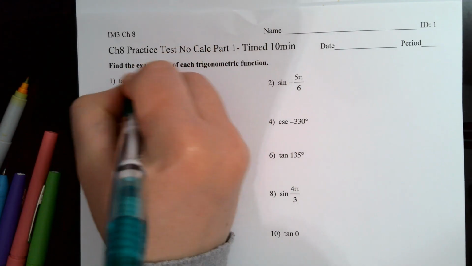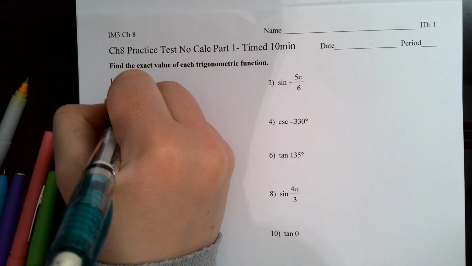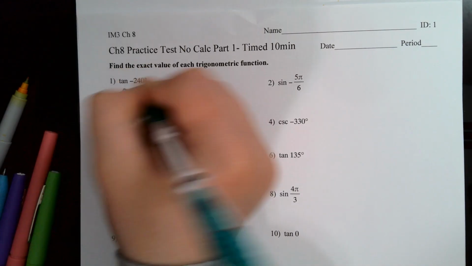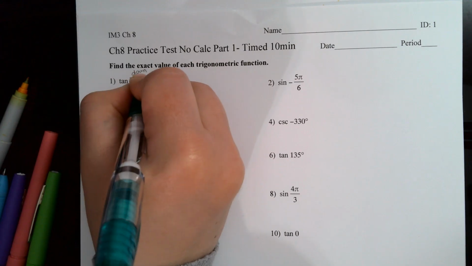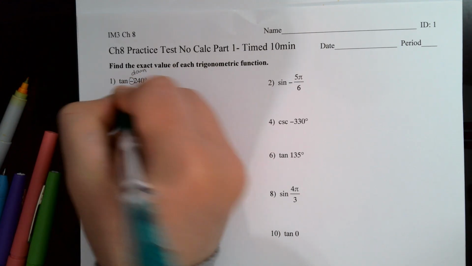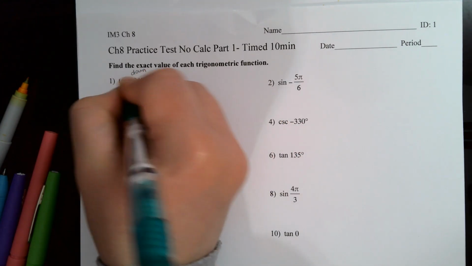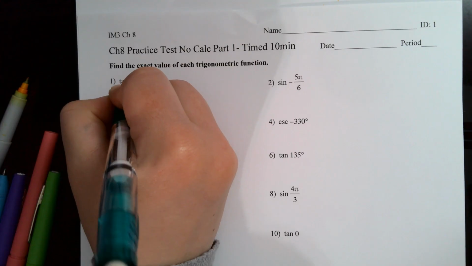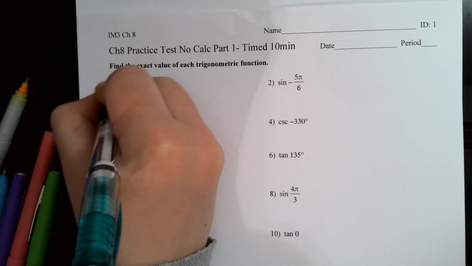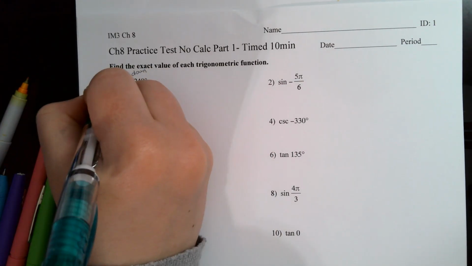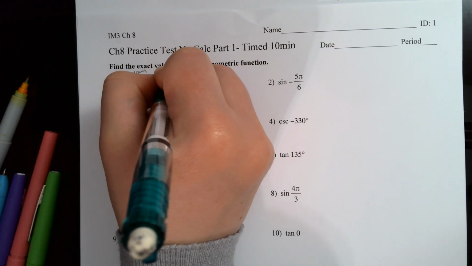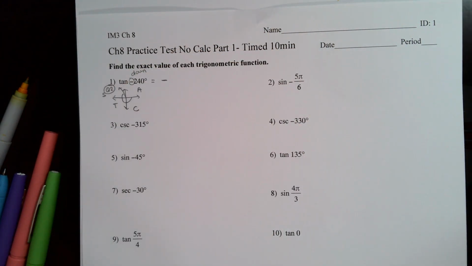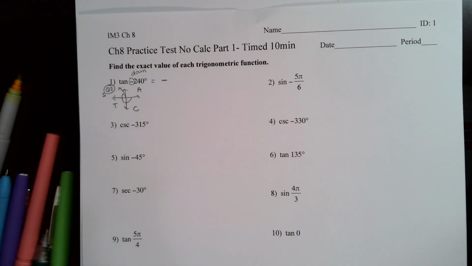We got tangent of negative 240. Now, if you want to start by drawing out your angle, that's fine. This is negative. That means we're going down. Down 240, that means we're going 180, then we're not going to 270, so we're going about here. We are in quadrant 2. In quadrant 2, all students take calculus, so you know your answer is going to be negative because it's asking for tangent. Now, what is our reference angle?